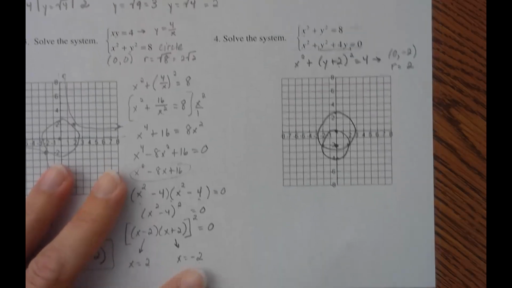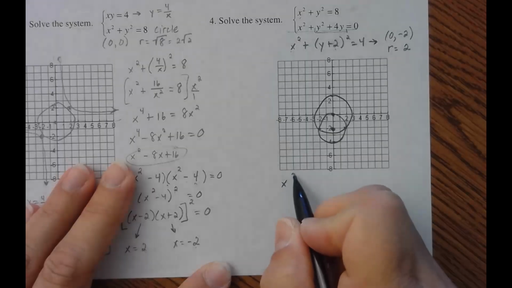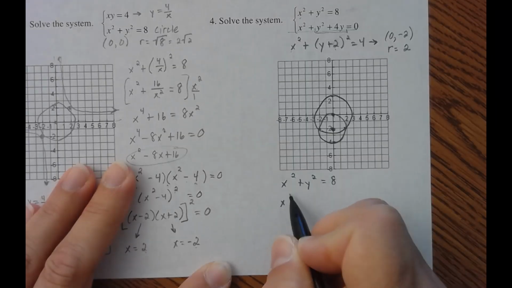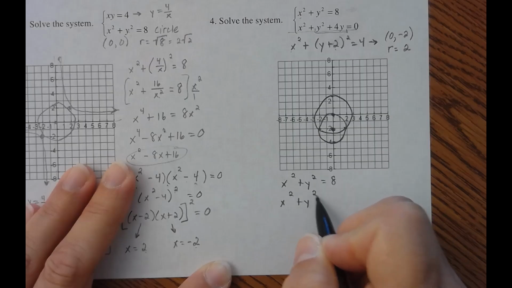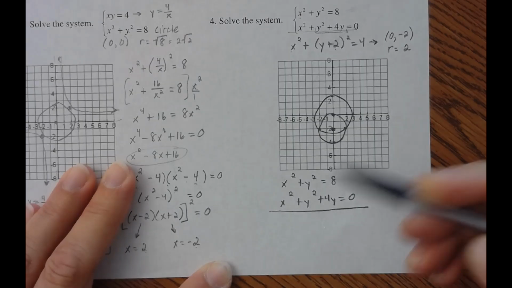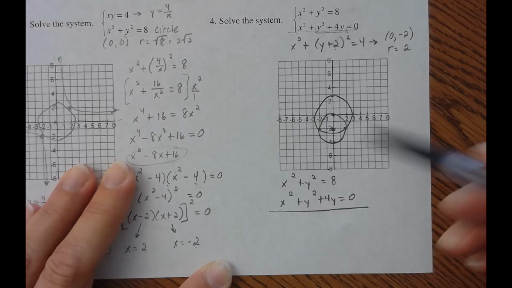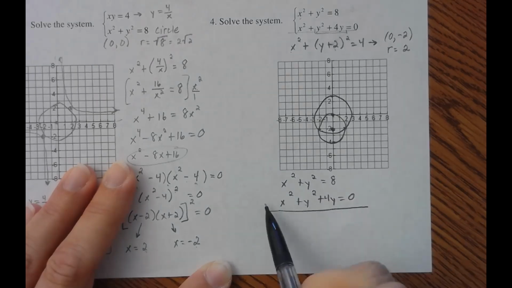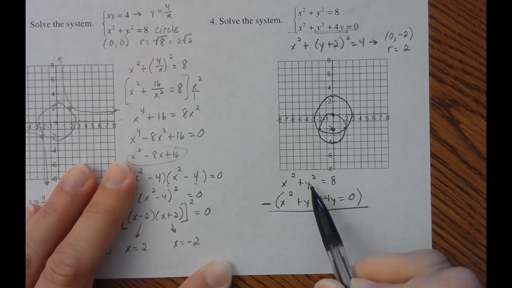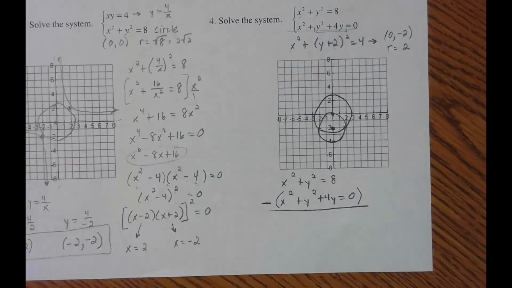I'm going to copy this down here. X squared plus y squared equals 8. X squared plus y squared plus 4y equals 0. All my terms are nicely lined up. If I were to subtract this equation from the first one, then I would eliminate some of these terms.